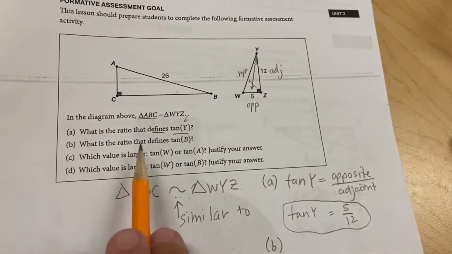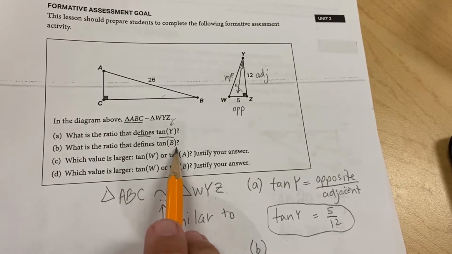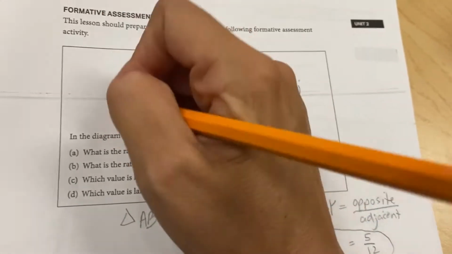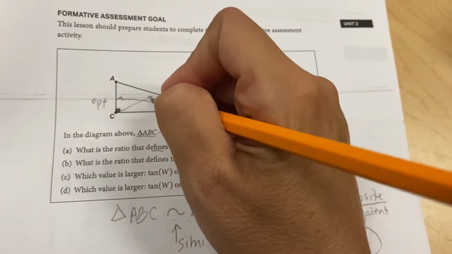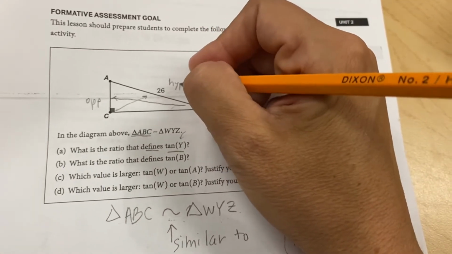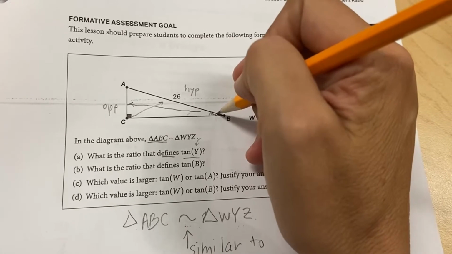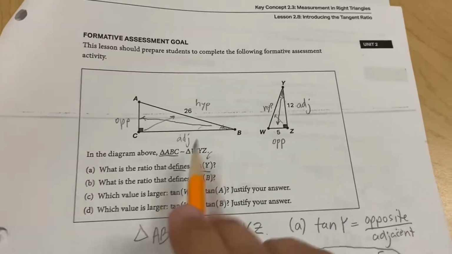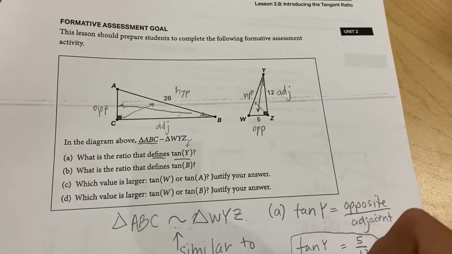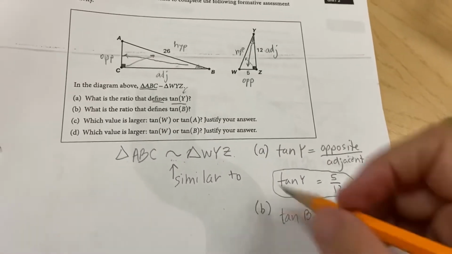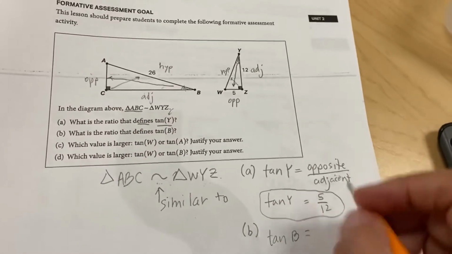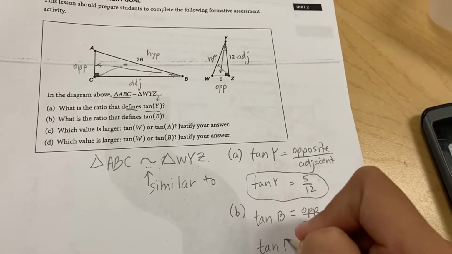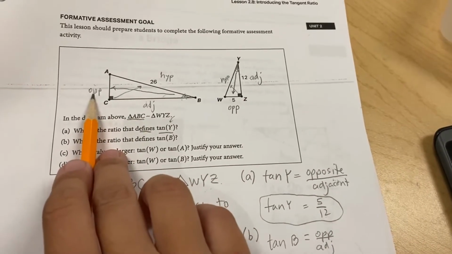It says, what is the ratio that defines the tangent of angle B? So if we go over here to angle B, we notice this is this opposite side, and then opposite the box is going to be the hypotenuse, and then the side I haven't labeled yet is this adjacent side. Now it says, what is the tangent of B? Well, the tangent of angle B would have to be the opposite over the adjacent relative to that picture. And I usually start abbreviating eventually here.